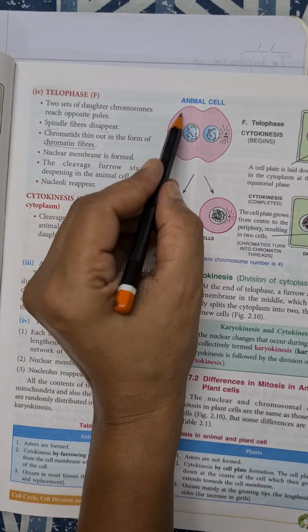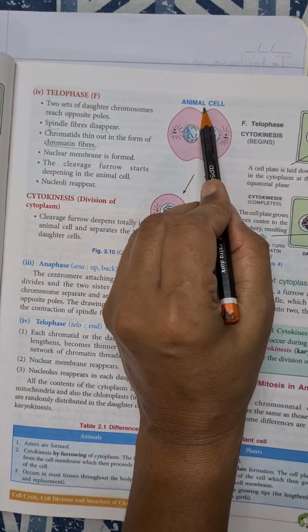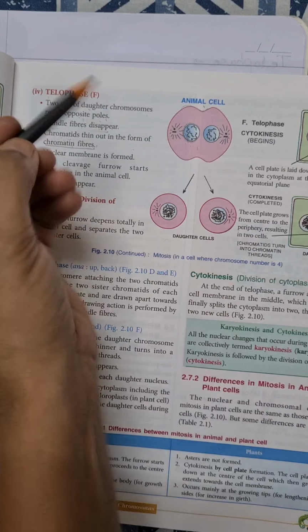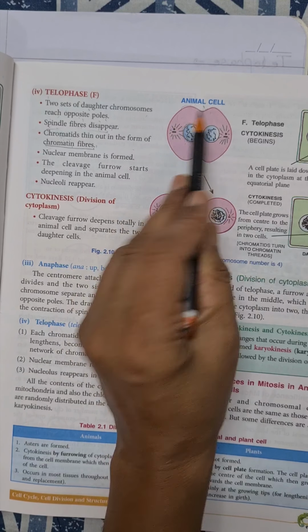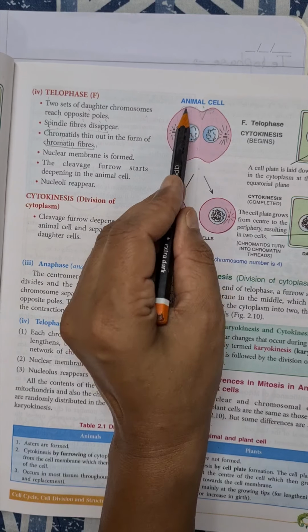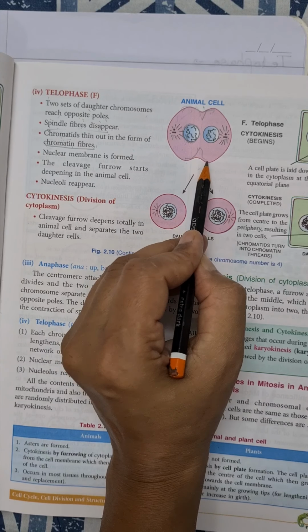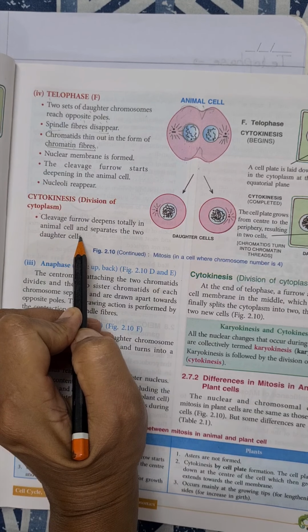The furrow formation which had already started in anaphase deepens in the animal cell. The cleavage furrow becomes deep in the animal cell for cytokinesis to occur.